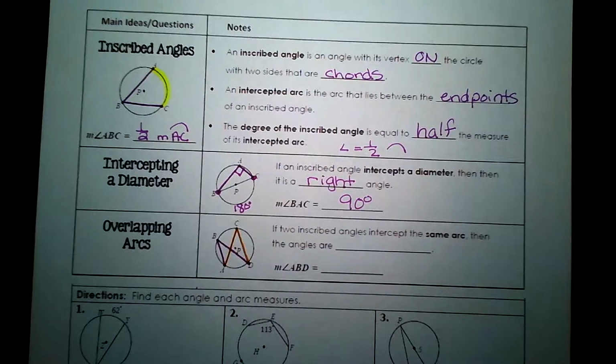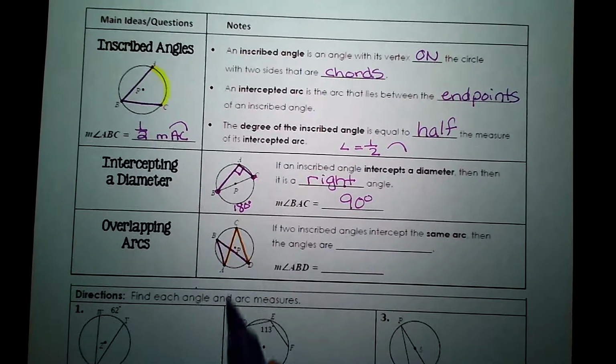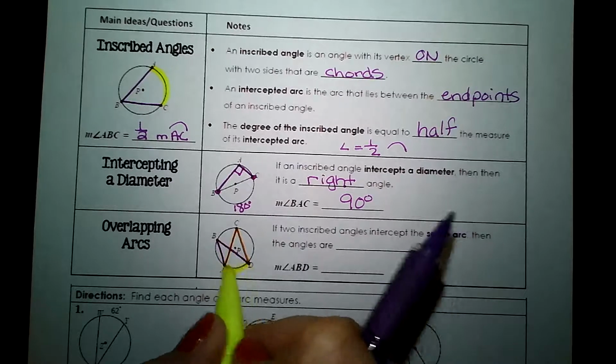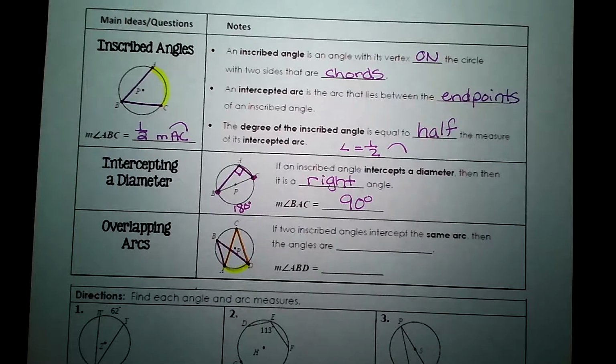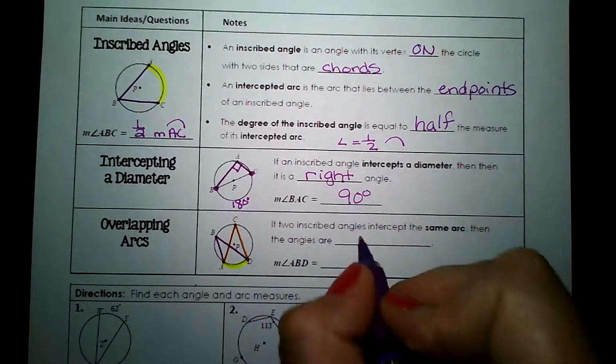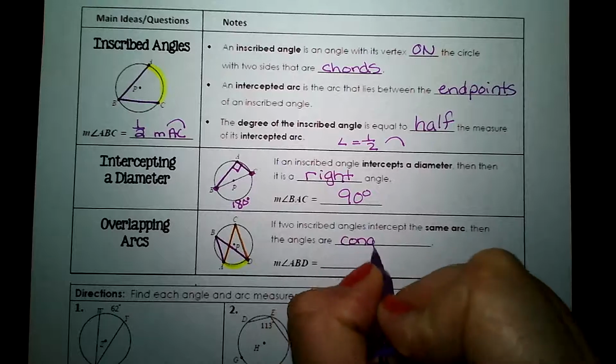Something to notice about these two angles is that they both end at the same endpoints. So if two inscribed angles intercept the same arc, see how they're both hitting at AD, they both create arc AD. Well, if they make the same arc measure, then they must be congruent to each other.